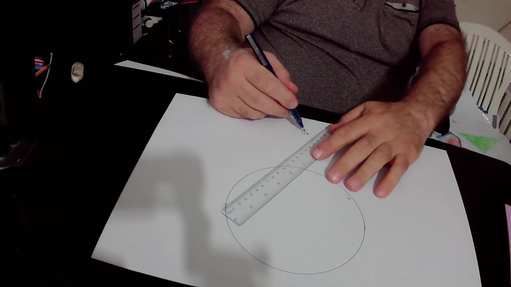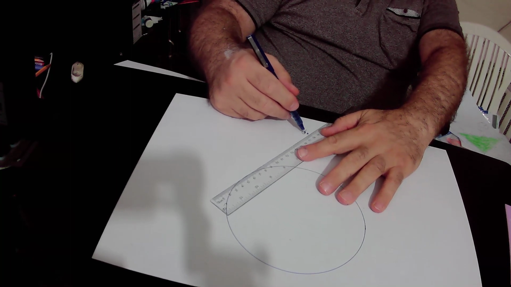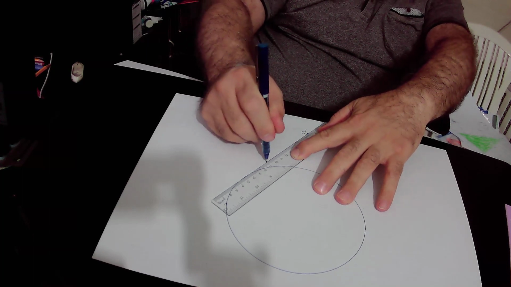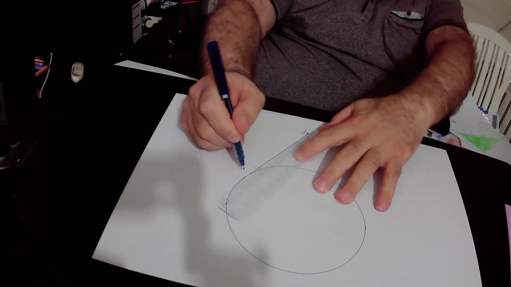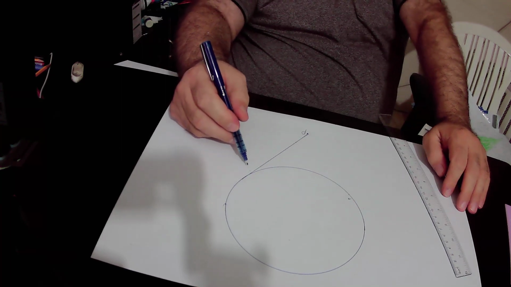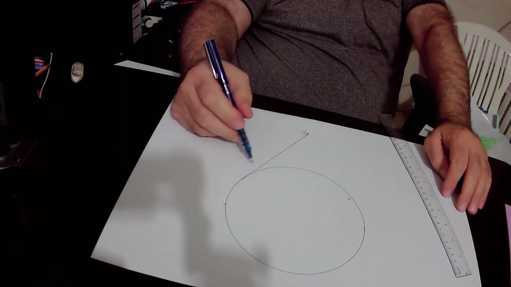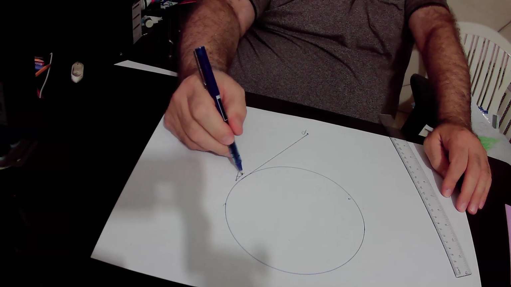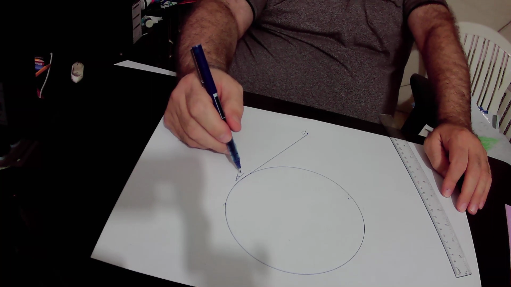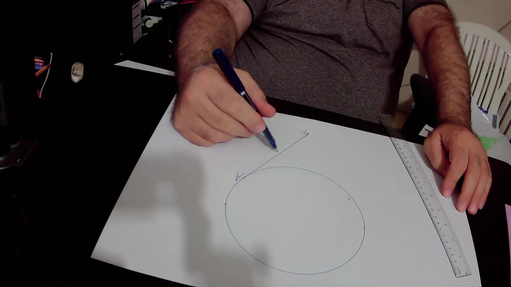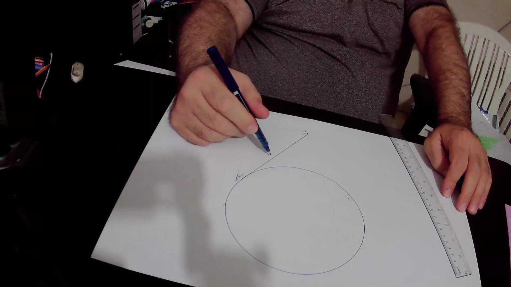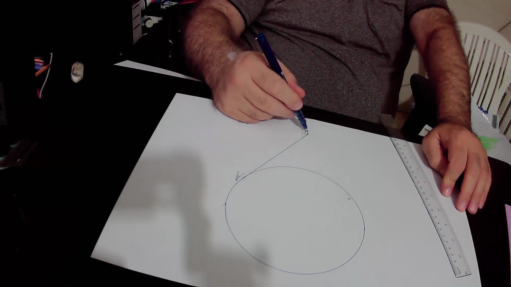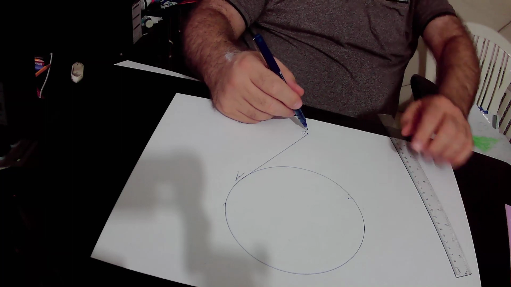So from point P we will draw the first tangent, this tangent. We define the point of tangency of the first tangent with this circle as point A. Point A is the point of tangency of this first tangent with this circle, and then from point P we will draw the second tangent to this circle.